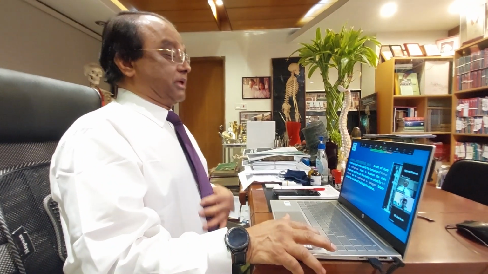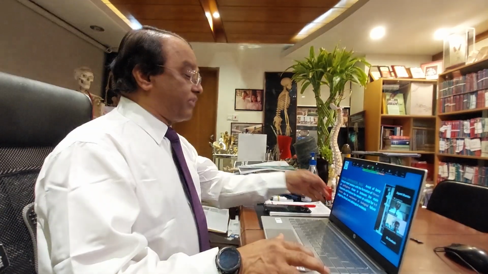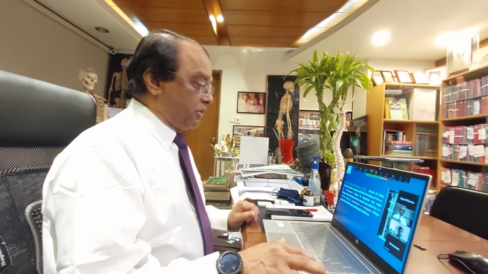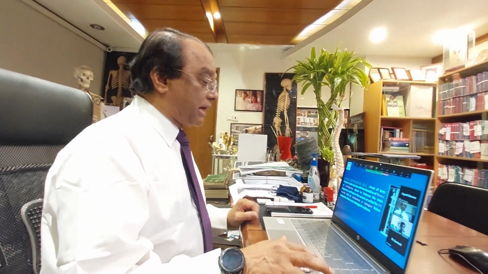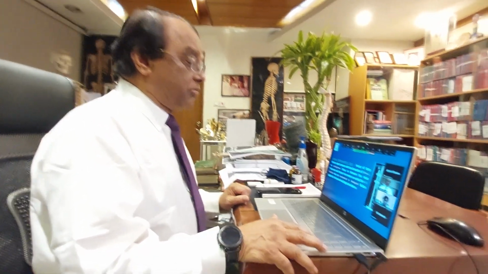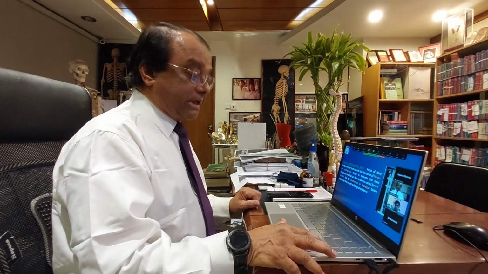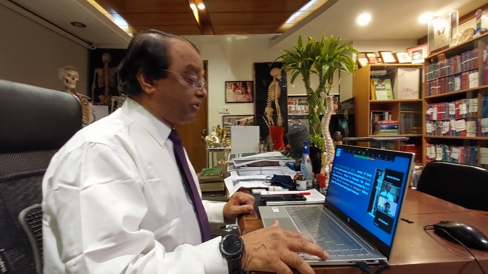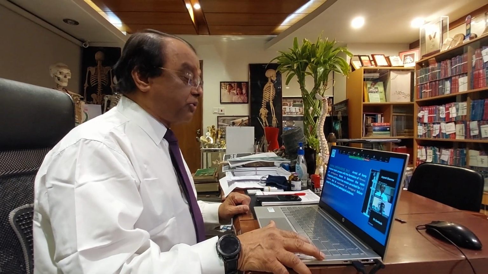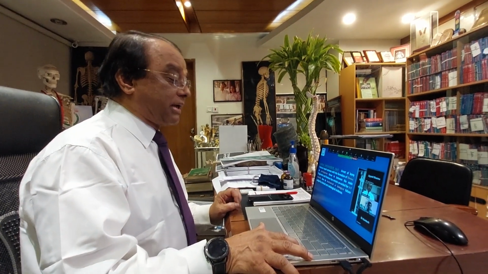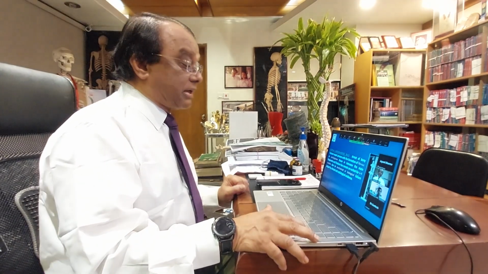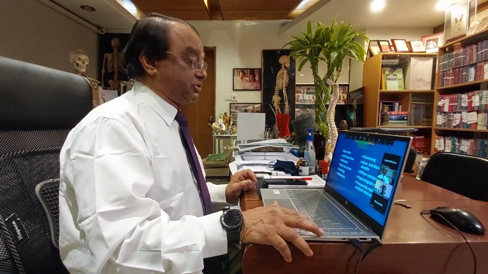And now if you look at this definition, I thought myself what will be the definition of the non-union: arrest of the bony fracture repair process with the formation of fibrous or cartilaginous tissue in between the main fragments, and the fracture has remained ununited for 6 to 9 months due to biological or mechanical failure, judged by clinical and radiological evidence.